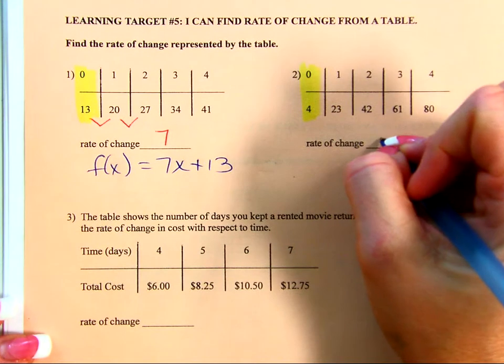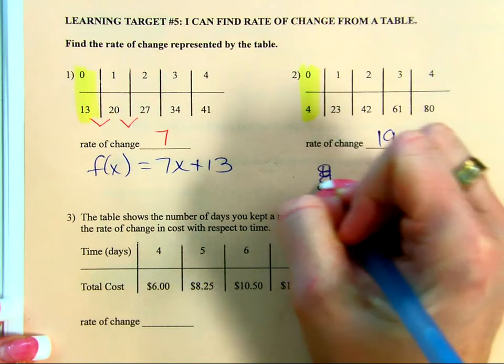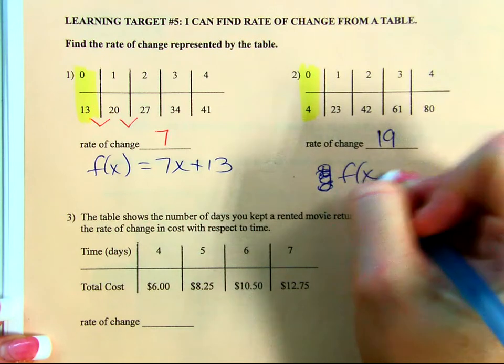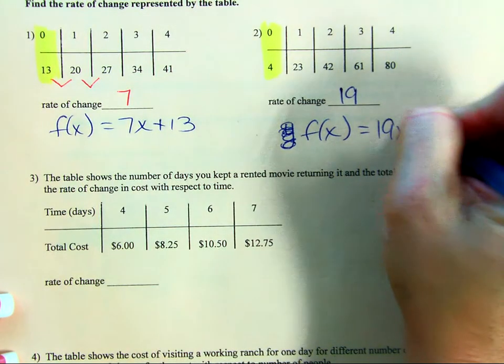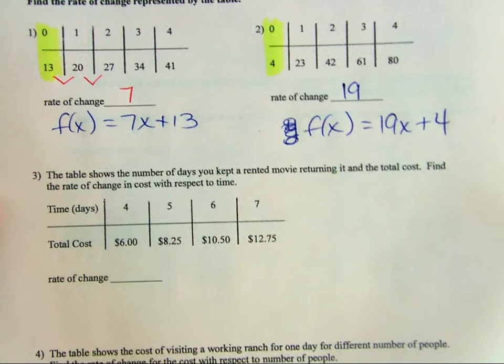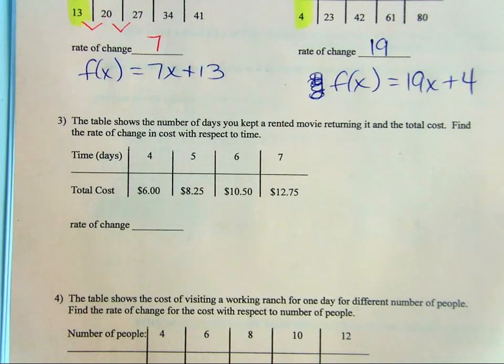So this time your rate of change was 19. So what is your full equation? I'm going to write y a million times. f of x equals? Good. Okay, so on this one, it's a little trickier because you can't see it, and I'm going to give you 2 strategies for how to find this.